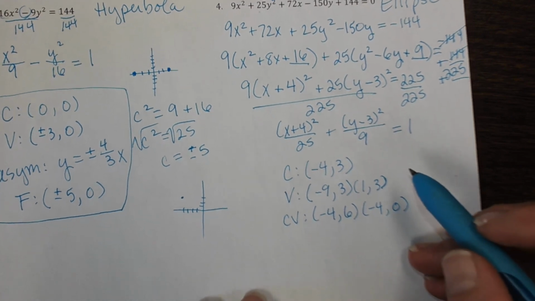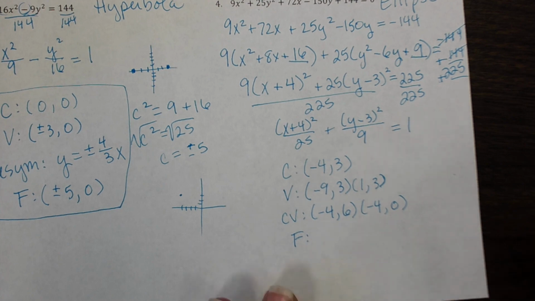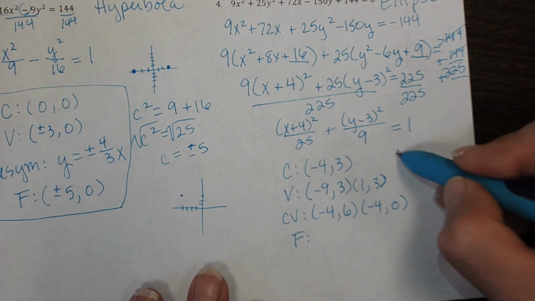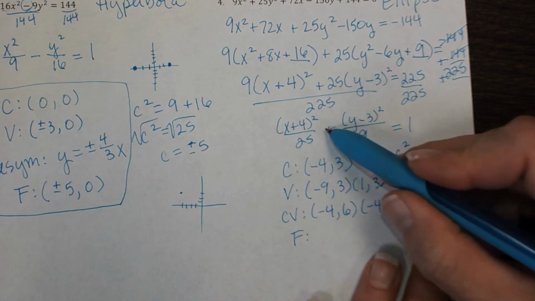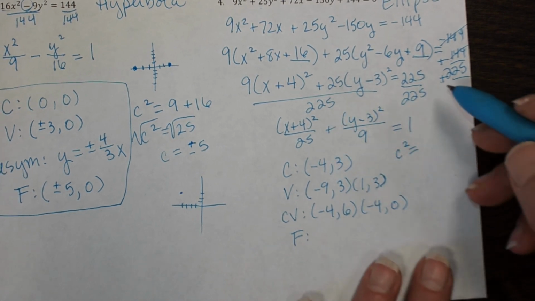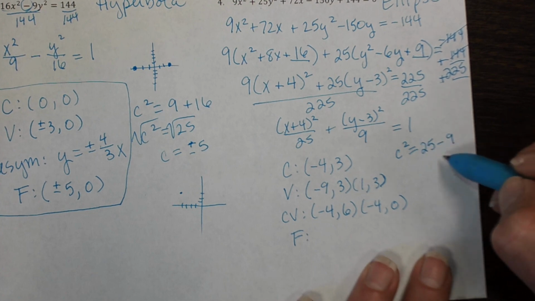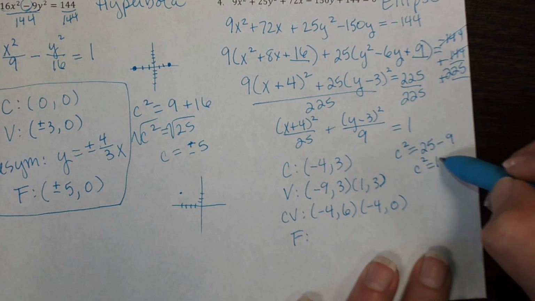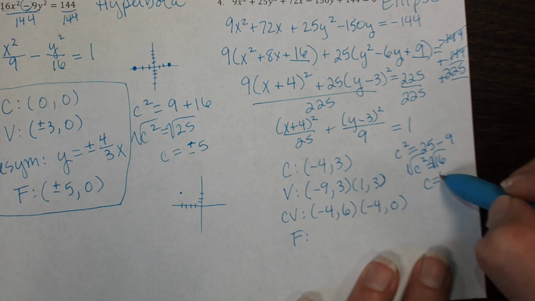And then I need my foci, so I'm going to go ahead and write that in. I've got c squared is equal to, now remember, this is an ellipse. The parentheses are added, so the a squared and the b squared are subtracted. So that's 25 minus 9, c squared equals 16, square root, c is equal to 4.